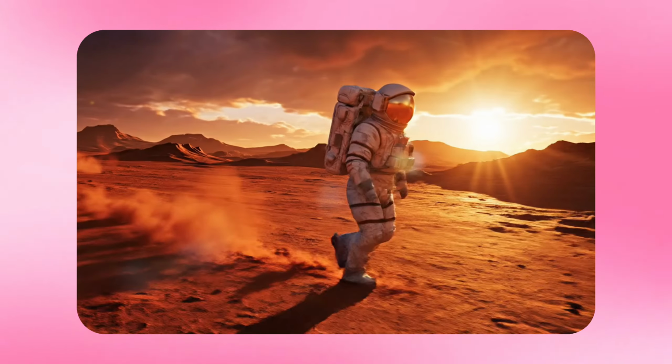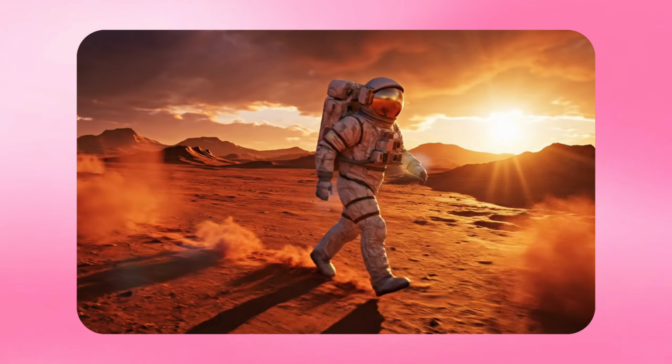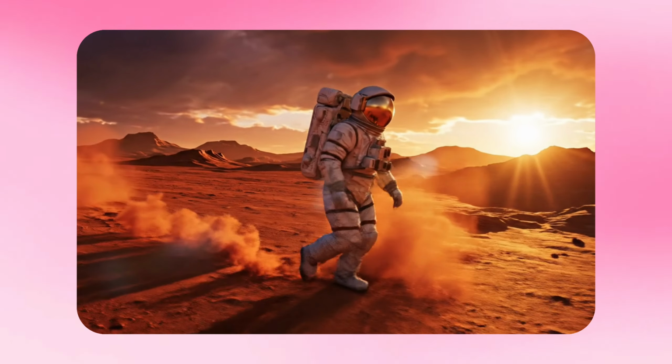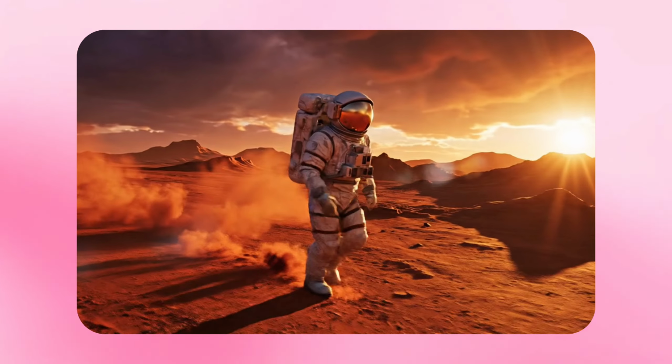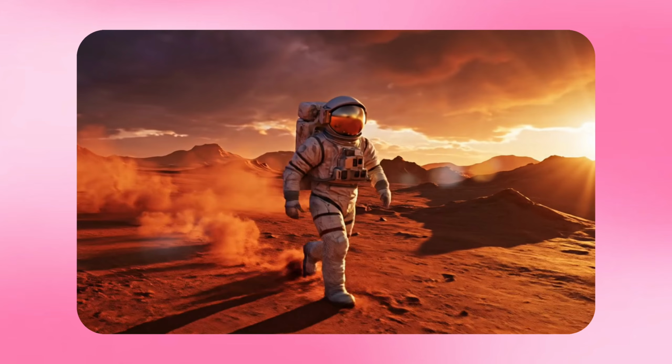Click Create. The results are way better than I expected. The astronaut's movement looks natural, the dust particles catch the light realistically, and you can see the fabric moving. What matters here is that OpenArt isn't compressing the model. You're getting the full power of VEO-3 right inside this interface.